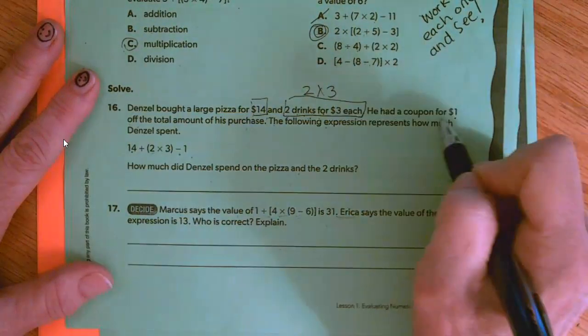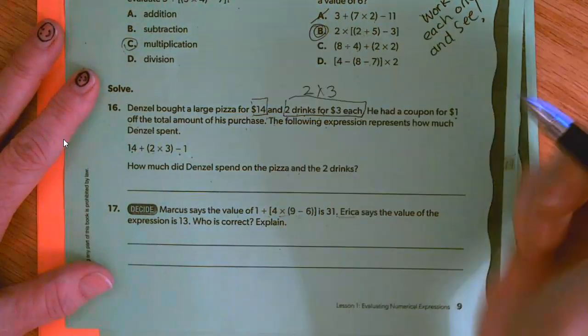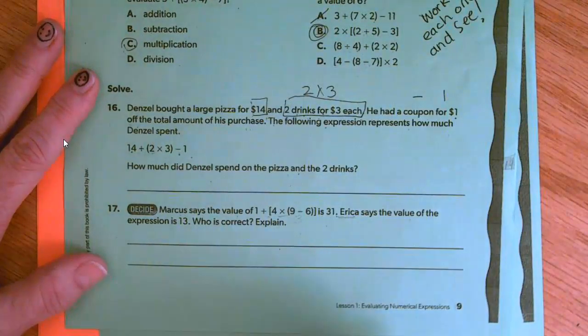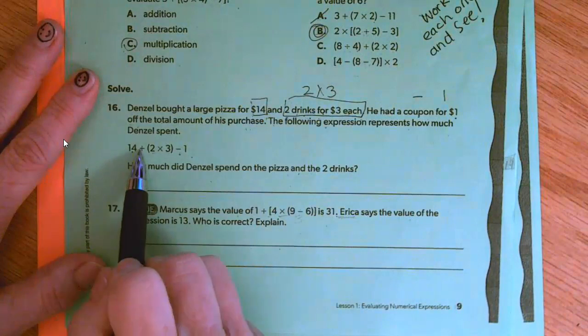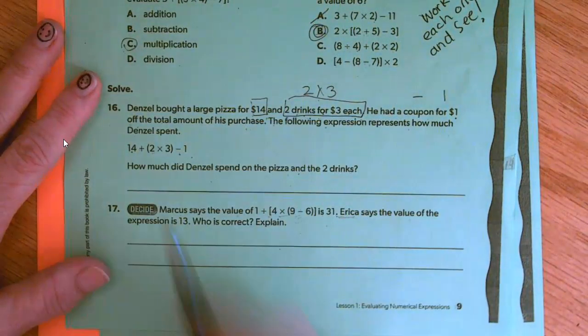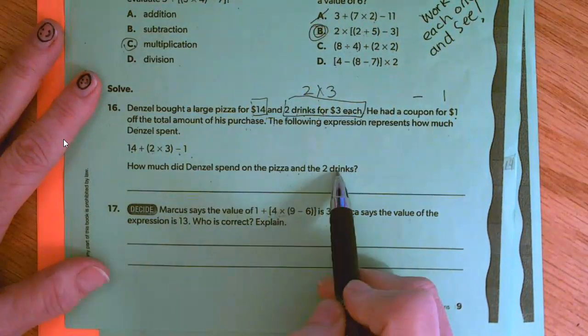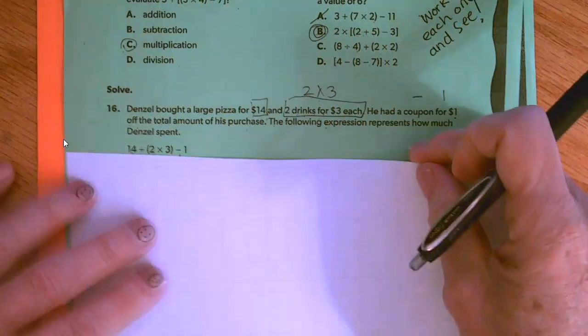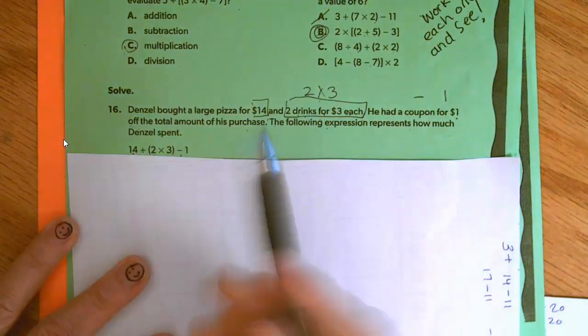And then he had a coupon, which means he got that money saved, so that's going to be minus 1. So yes, I would think this means 14 plus my drinks minus the $1 he saved. How much did he spend on the pizza and 2 drinks? Well, that's an order of operations problem now. So once I have that expression, I can solve that.